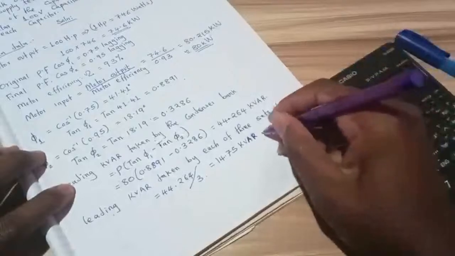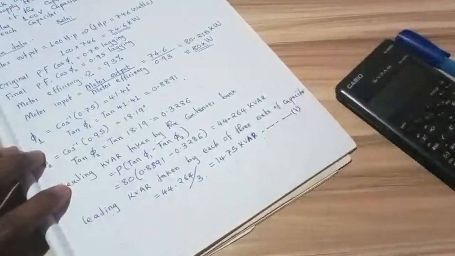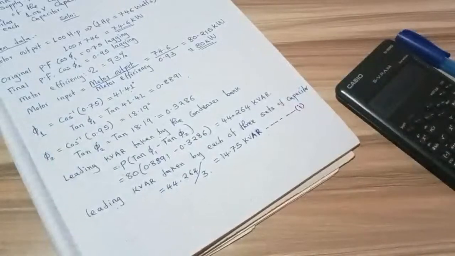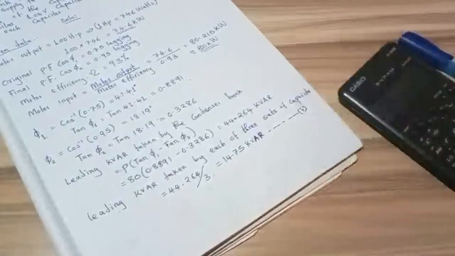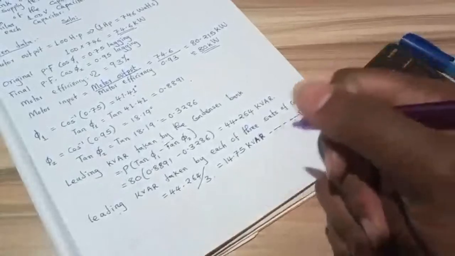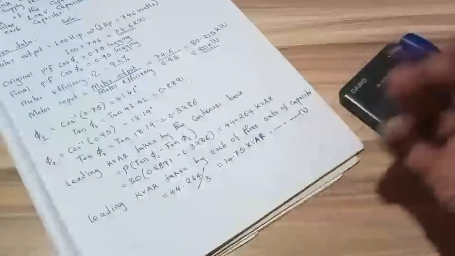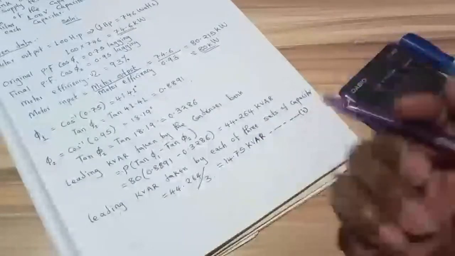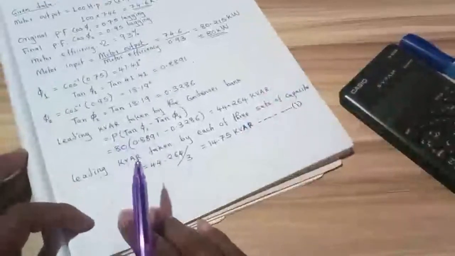So again, we call this our equation 1. And from there, now we need to come up with a sketch or something that is relating closely to what we are doing. And I believe it will fit here.